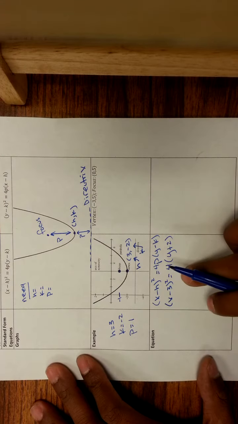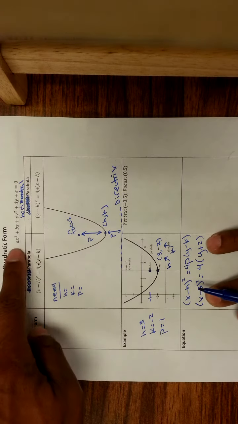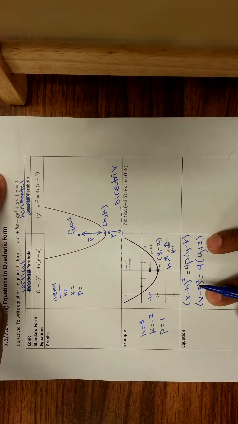Now, here's our equation in standard form. This is pretty good so far, but it's not good enough for what we need to do. We need to take this equation and write it in standard form, which means that all the variables are on one side, zeros on the other side.